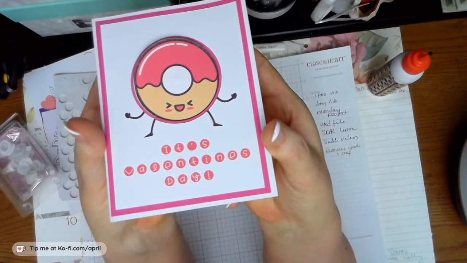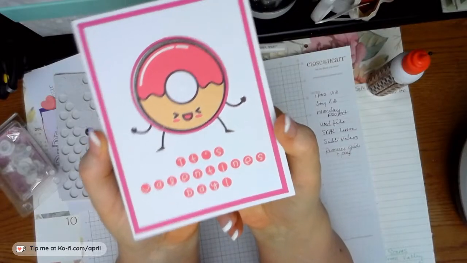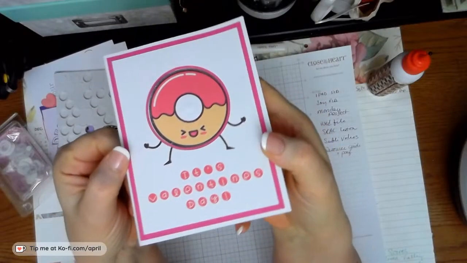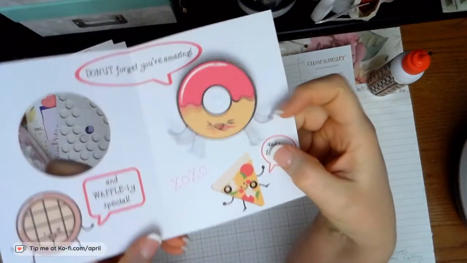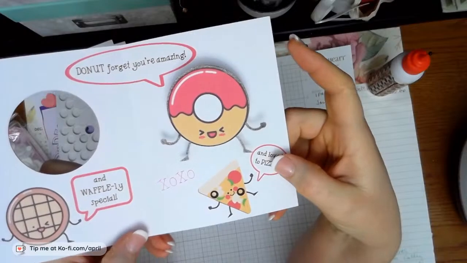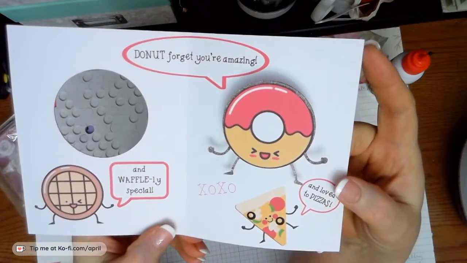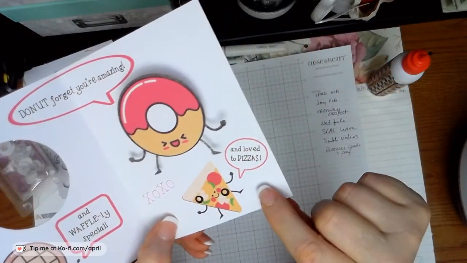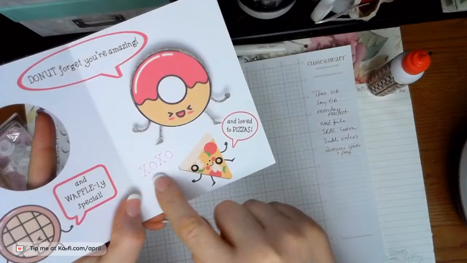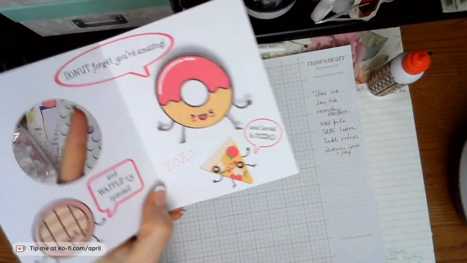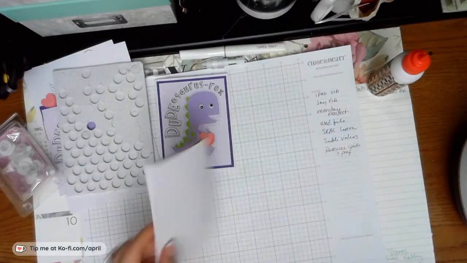So you can see mine, I forgot to change my color. It was white, and I changed my mind and wanted to go with the dark, and I didn't do it. But here is my little Valentine's Day on the front, and then when you open it up, we have our little wiggly donut on a wobble with his little legs. Do not forget you're amazing and waffly special. And love to pizzas. So these are my punny cards. I did do the XOXO in the pink gel pen so that you have room to write and put your Valentines on there.